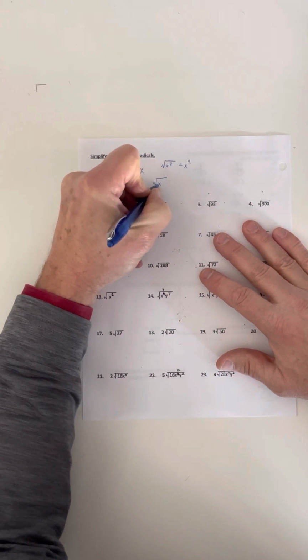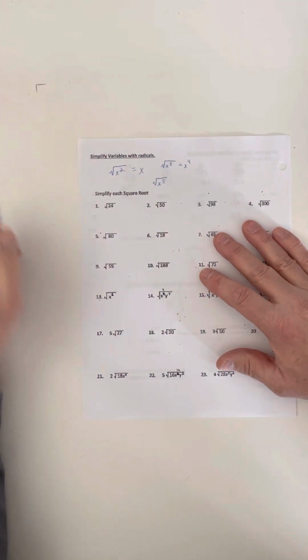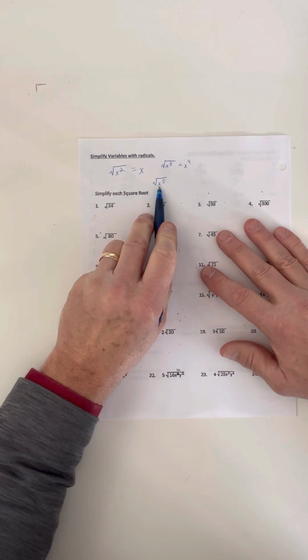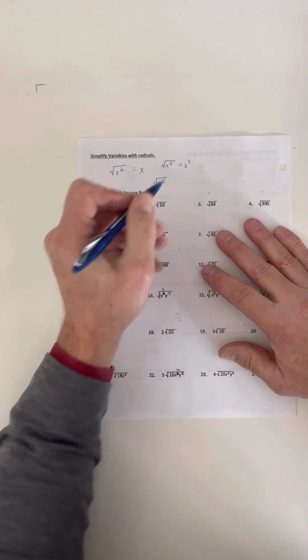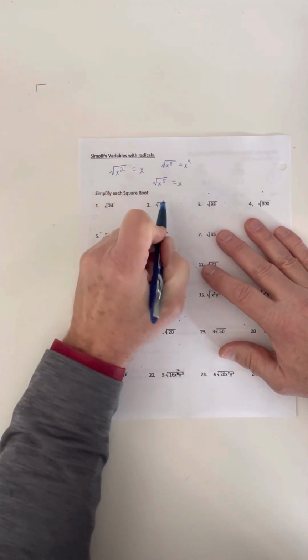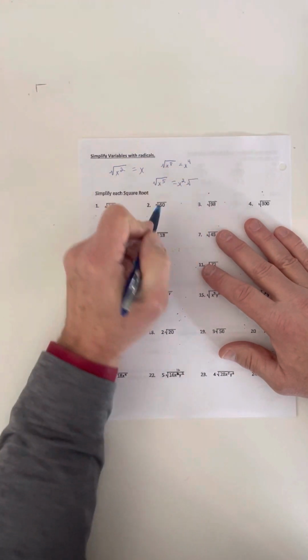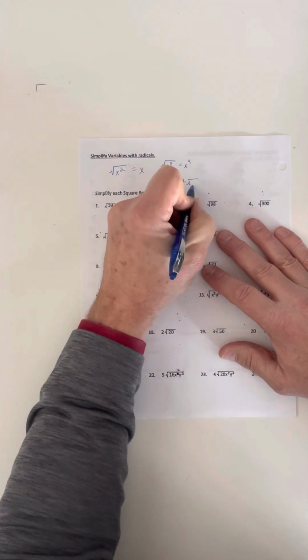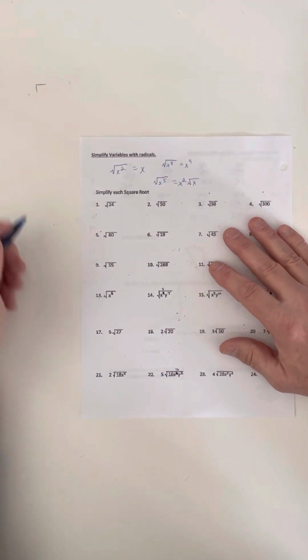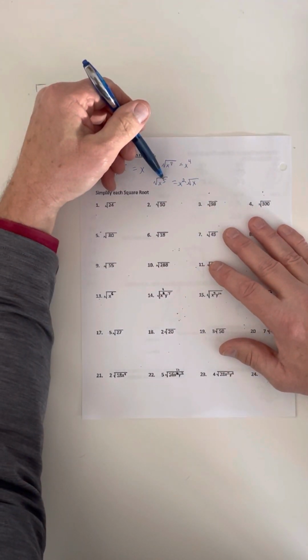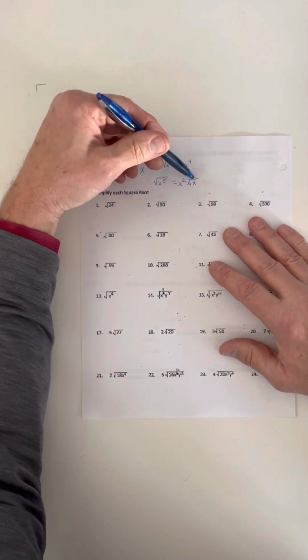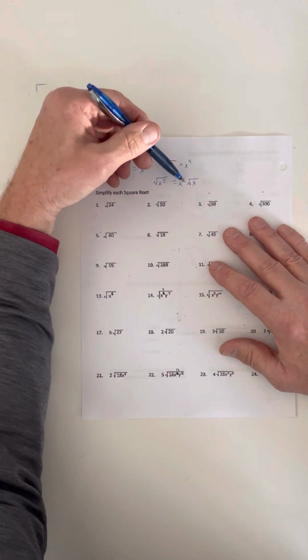However, if you get one that looks like this, there's 5 factors of x. If you divide it by 2, 4 of them would pair up to come out as 2 pairs, and that would leave the 5th factor inside the radical. So you think of it as 4 plus 1. The 5th factor stays in. The other 4 divided by 2 is 2 coming out.